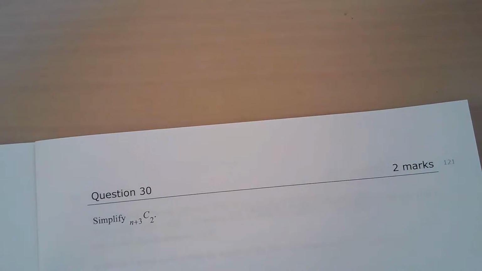Yeah, or booklet 1 or 2, doesn't matter. Number 37.